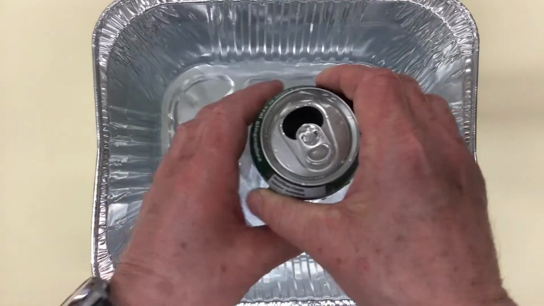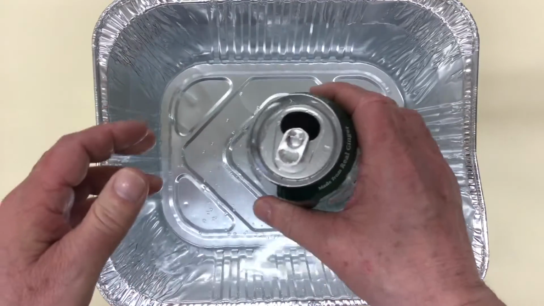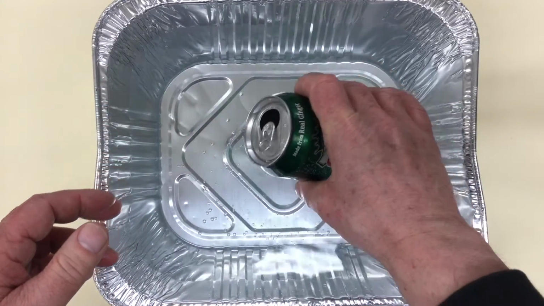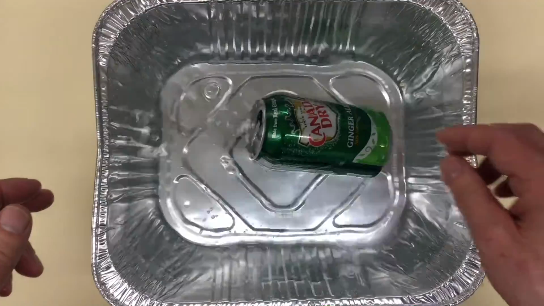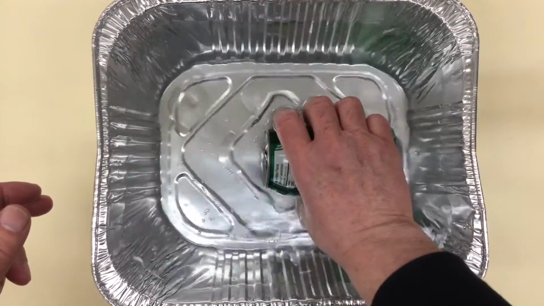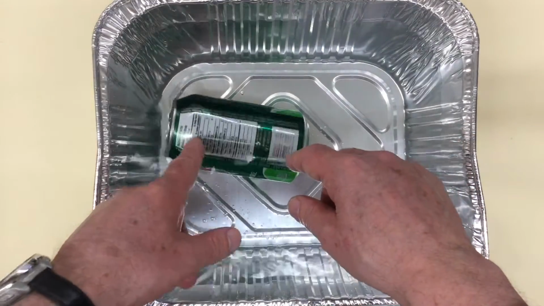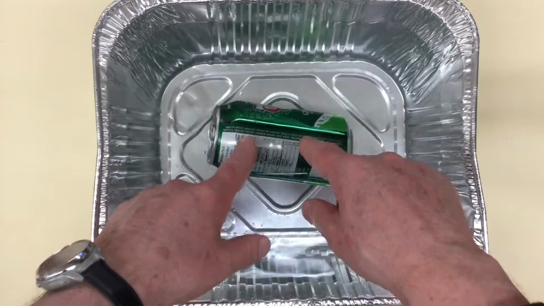So now the tin can is full of water. The air's been removed, or most of it. It's quite a bit heavier in weight. Is it going to sink or float? Still floating a little bit. Not as much though. So the water is making it a little less buoyant.